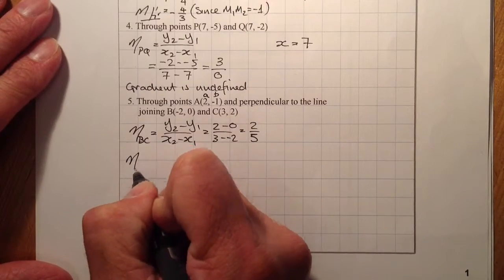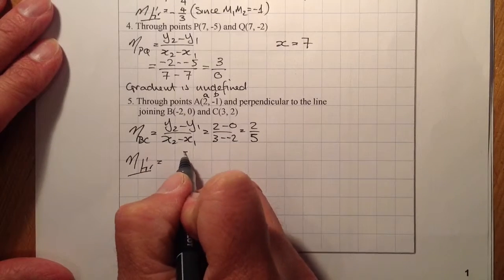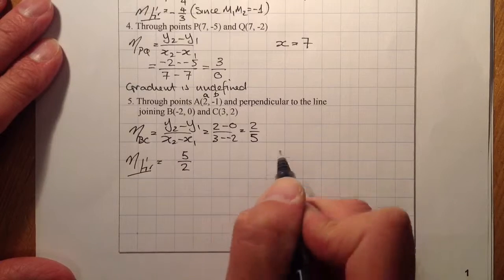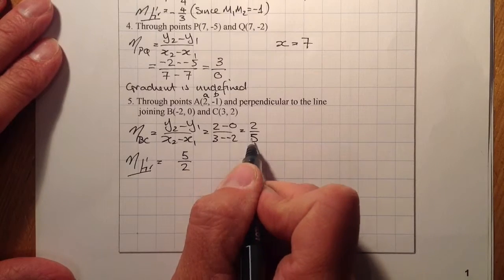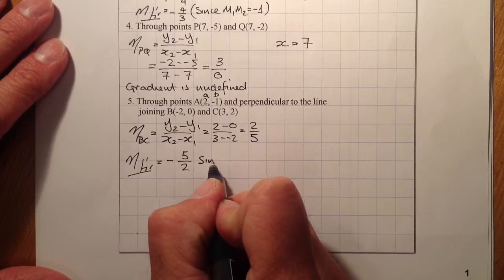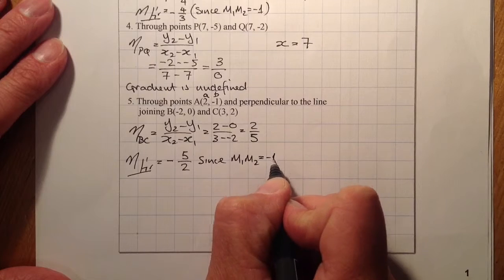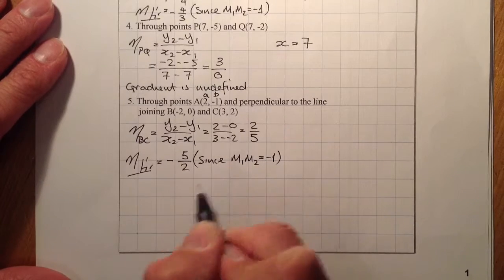So the gradient of the perpendicular is going to be equal to, flip it over, and change the sign. So that's 2 over 5, so that's going to be minus 5 over 2. And you know why I know that? It's the two gradients multiplied together equal minus 1 for perpendicular lines.